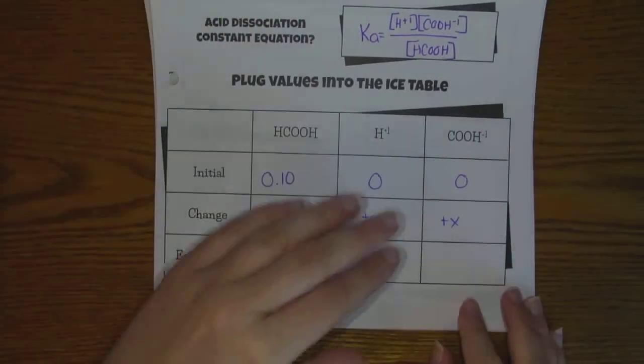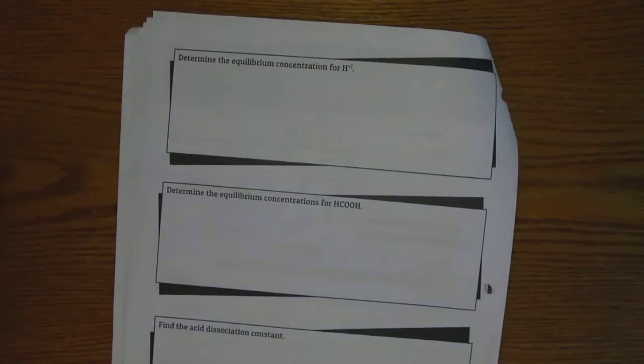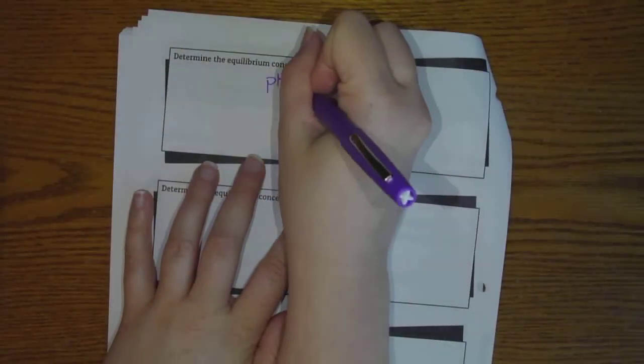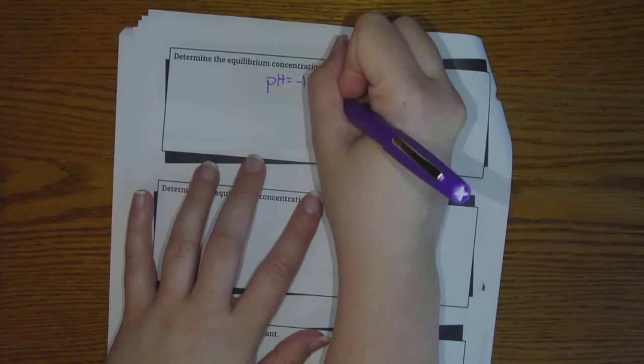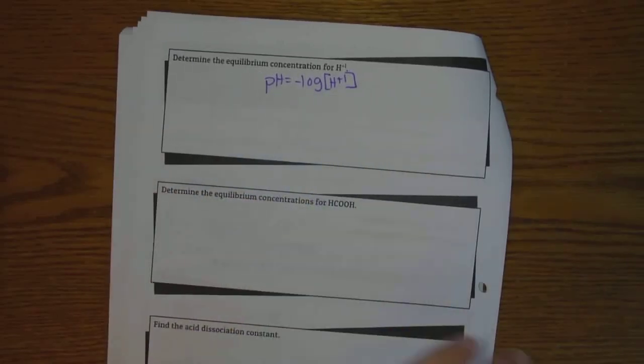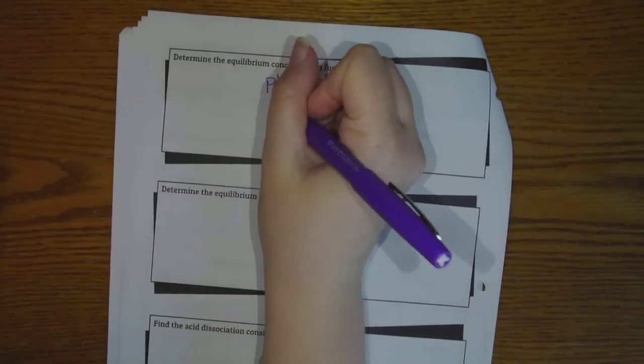Now, I'm not going to finish filling in my equilibrium concentrations because I've been given a pH. So I can determine my equilibrium concentration for H+ by doing essentially the reverse of my pH equation. So remember, what was my pH equation? pH is equal to the negative log of the H+1 hydrogen ion concentration. Okay, so how do I solve for this? The first thing that's kind of easy, right? I can go ahead and maybe why don't I put in my pH?